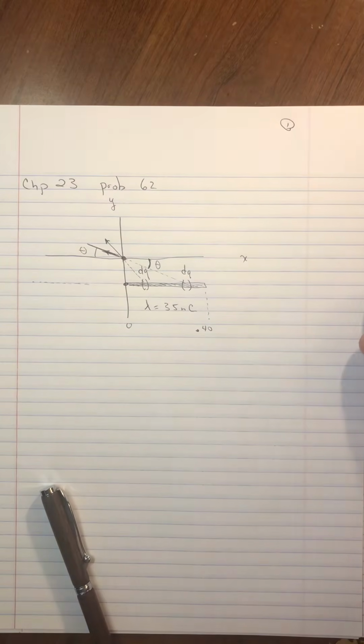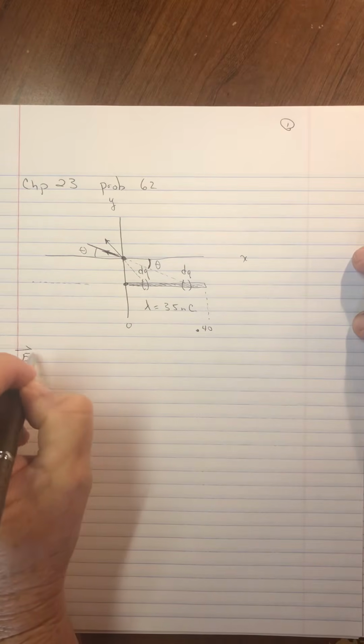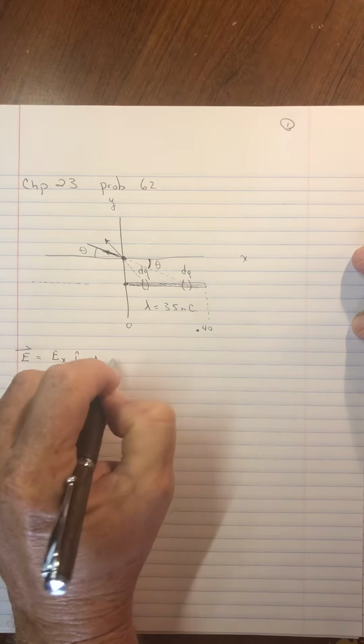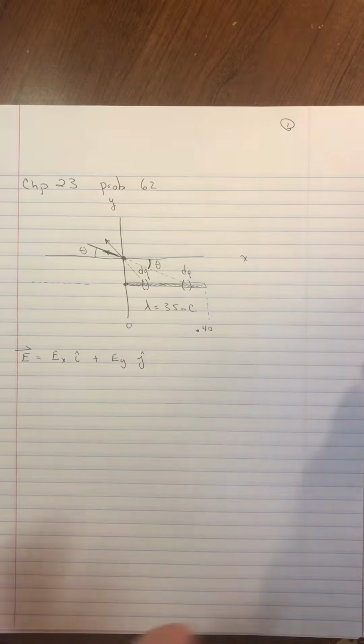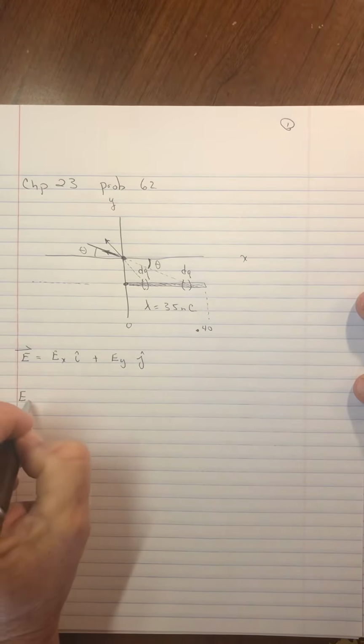And since you're asking for the electric field at the origin, I've really got 2 calculations to do, because there's going to be an x component and there's going to be a y component. And as I said a moment ago, sadly, I can't simplify any of these, and I have to just do the full calculation. So why don't we do the x component?